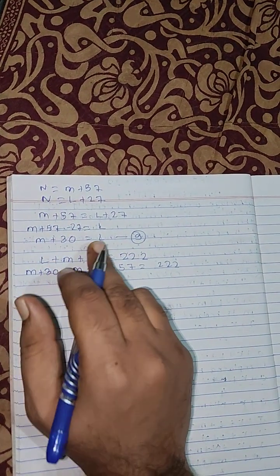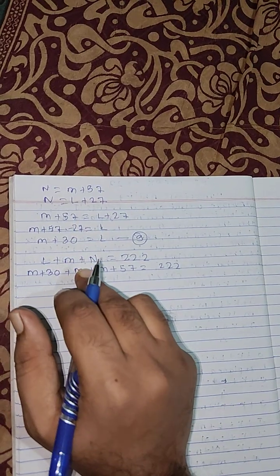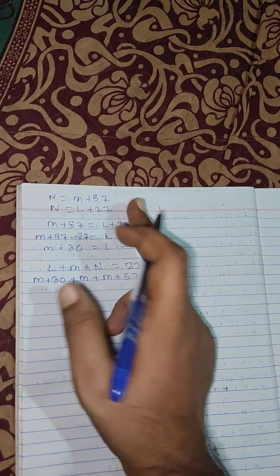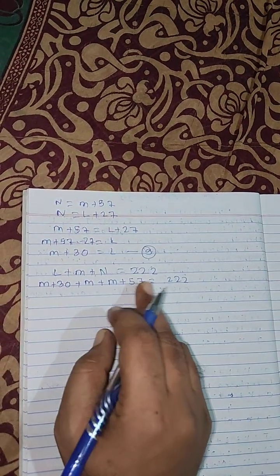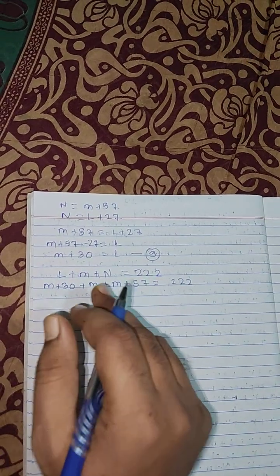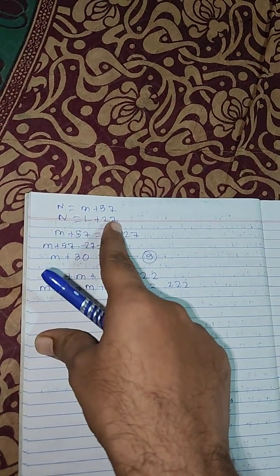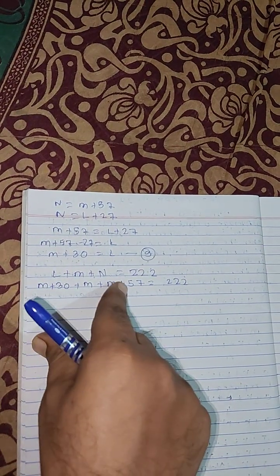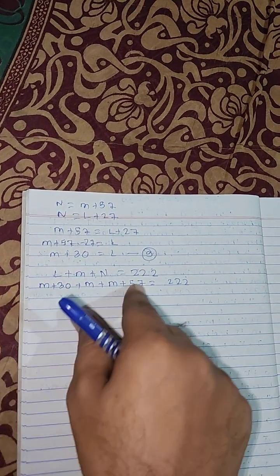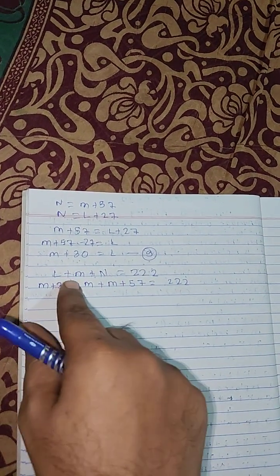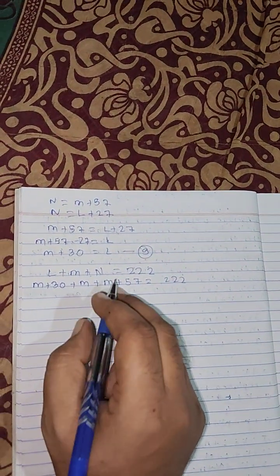The value of l is m plus 30, m as it is, and for n we substitute m plus 57, because we need to convert everything into one variable. We can't substitute l directly because l we have not converted. So all values are converted in terms of m, and we can solve this.